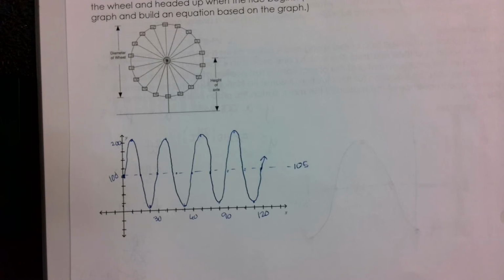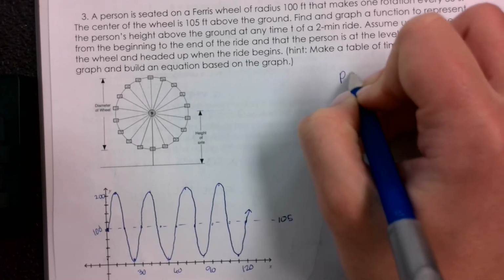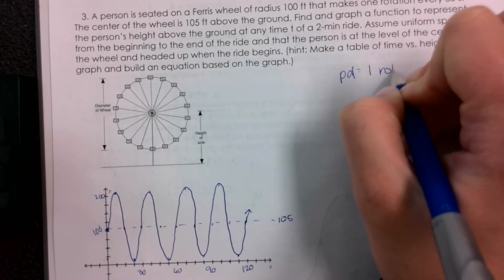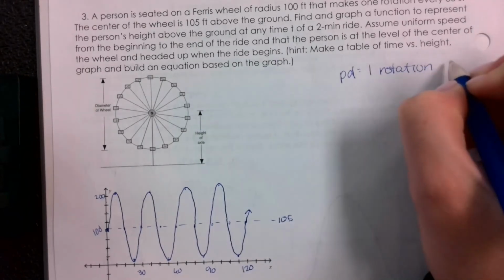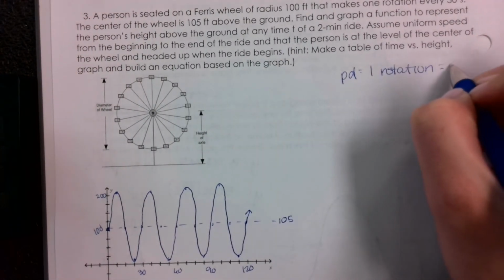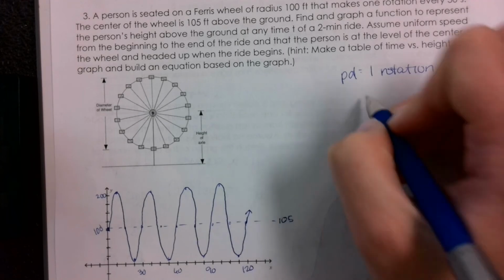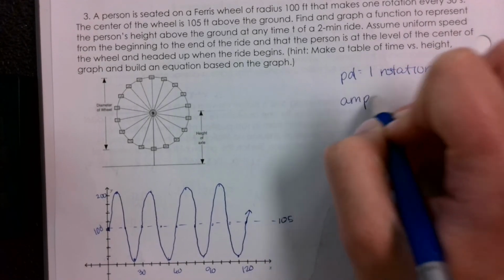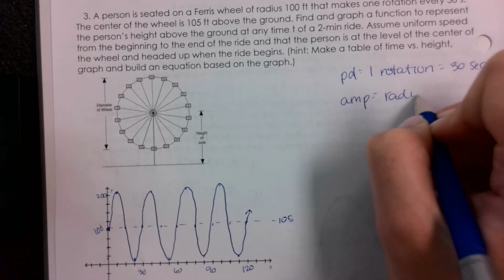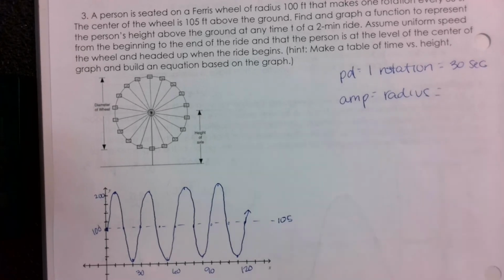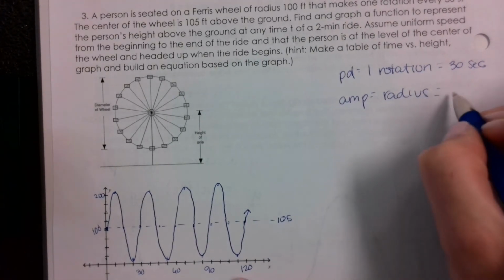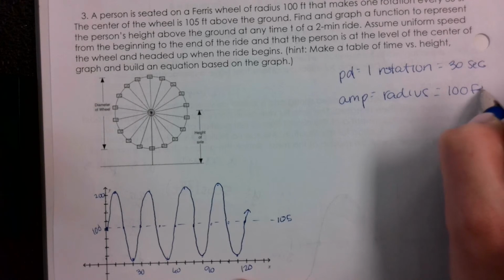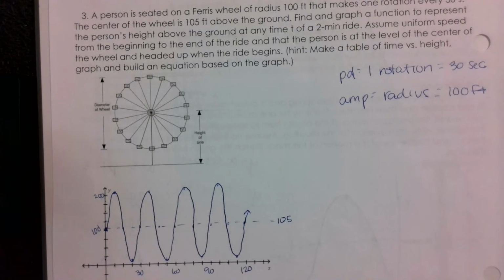So we need to write our equation. We need a period and an amplitude. Our period is one rotation. And how long did it take for that to happen? 30 seconds. Your amplitude is like your radius, right? And what was that? 100 feet.